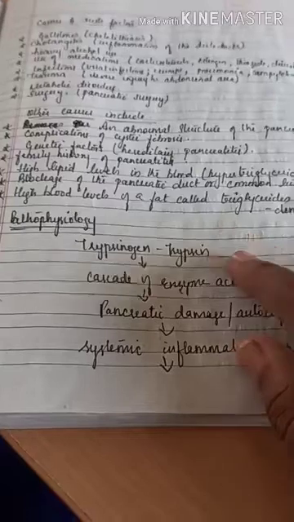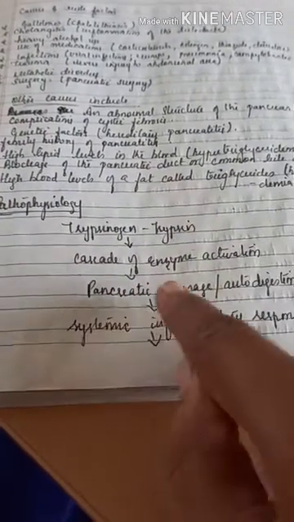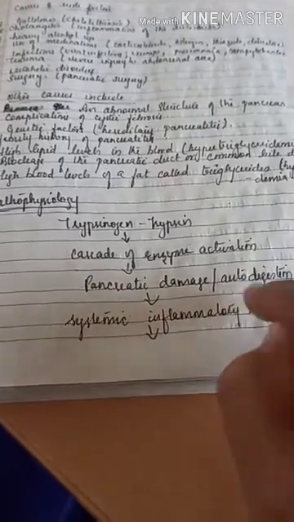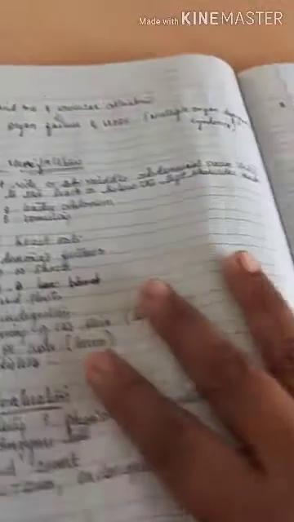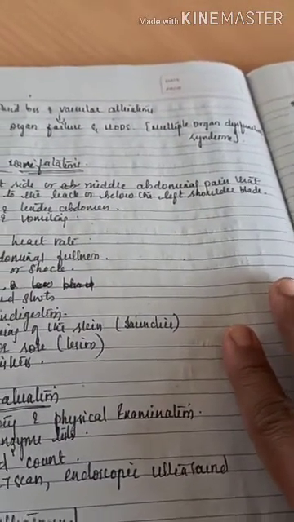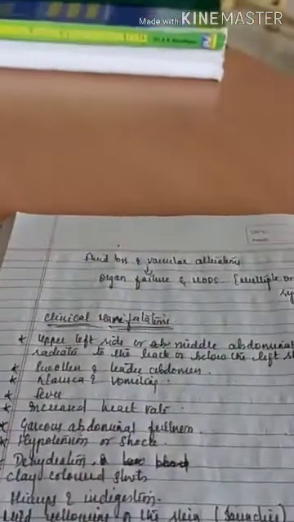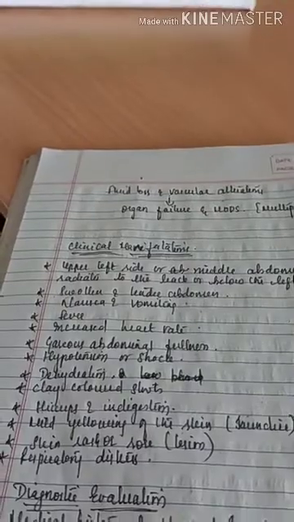So trypsin activates the cascade of enzymes. Due to this, pancreatic damage or autodigestion occurs, and systemic inflammatory response syndrome develops, which leads to fluid loss and vascular alterations, and then organ failure and multiple organ dysfunction syndrome. So this is the pathophysiology of acute pancreatitis.